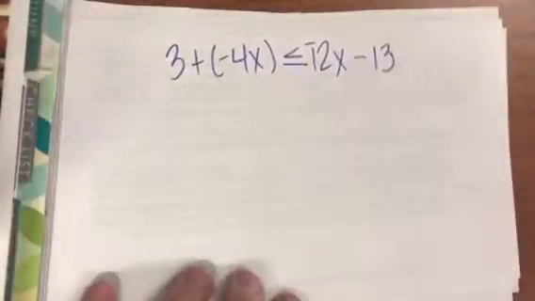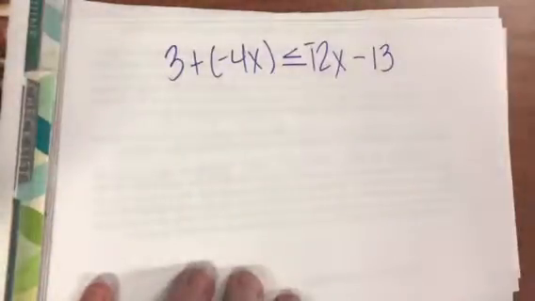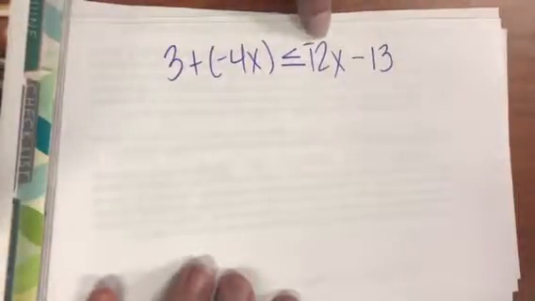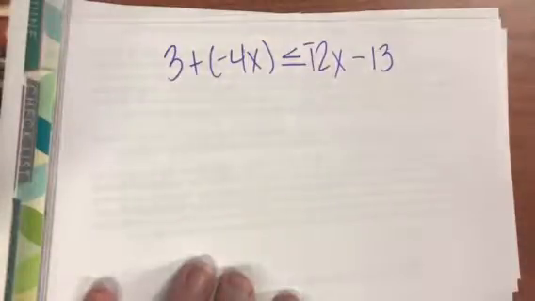Okay, here we go. On the first one, we've got 3 plus negative 4x is less than or equal to negative 12x minus 13. Yes, that is a negative 12. My bad. That is Miss Green's fault. Coming up with these is fun, but I want to make it challenging, so here we go.